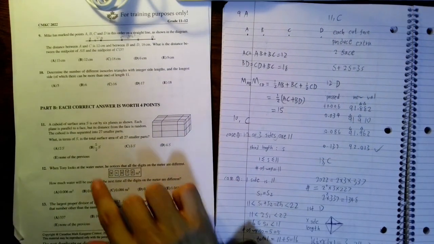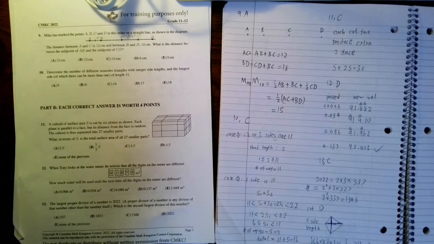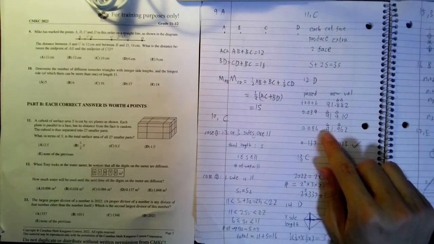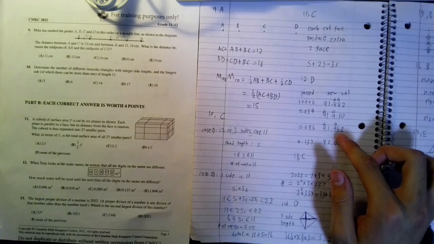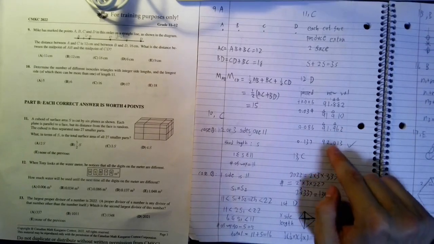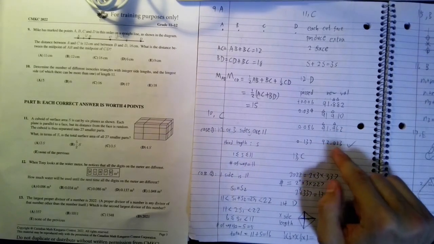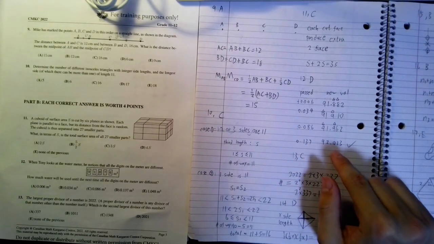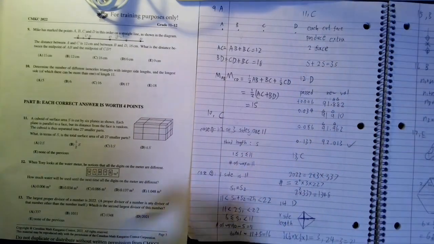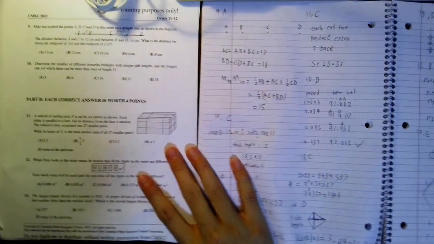Question 12. So Tony looks at the water meter. He noticed that all the digits on the meter are different. How much water will be used until the next time all the digits on the meter are different? So we're going to try out each value, and we're going to try to find a result with no repeating digit, and this is the digit we obtained after this is added. 92013. They're all different.